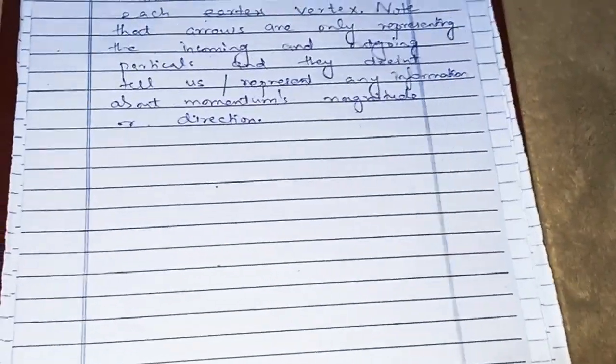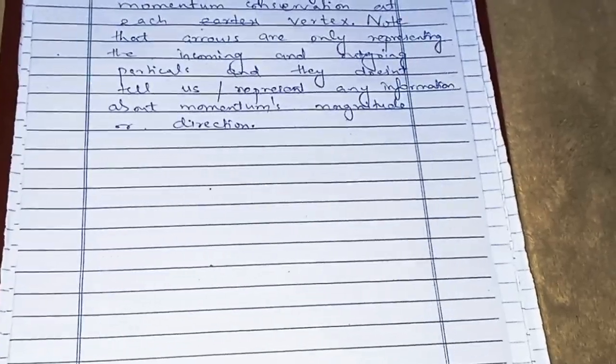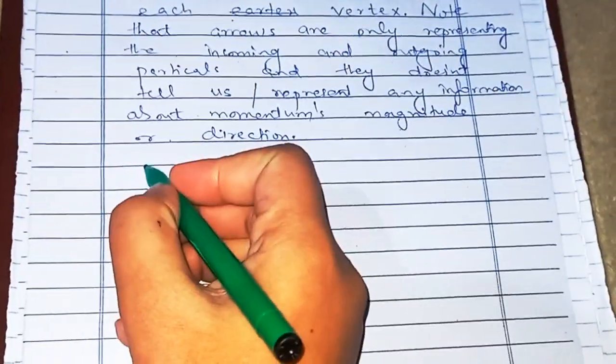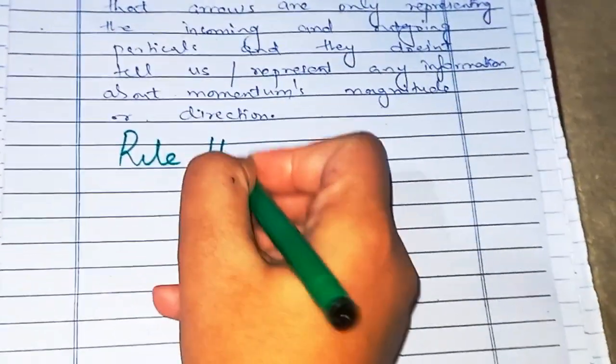So that's all for the second step. Now let's move to the third step, which is to determine the factors on which the interaction amplitude depends. So we can write rule number 3.